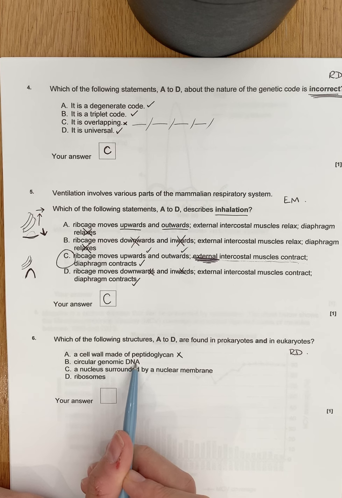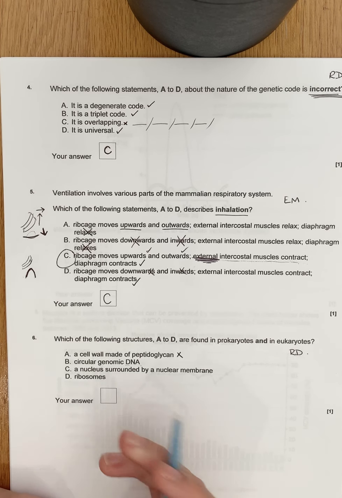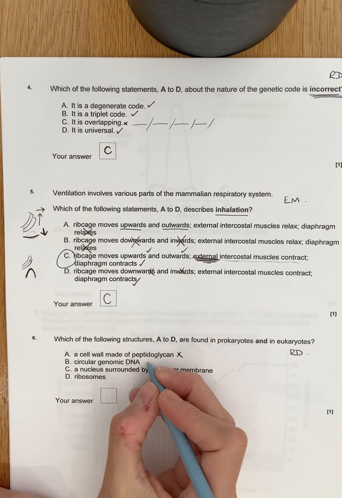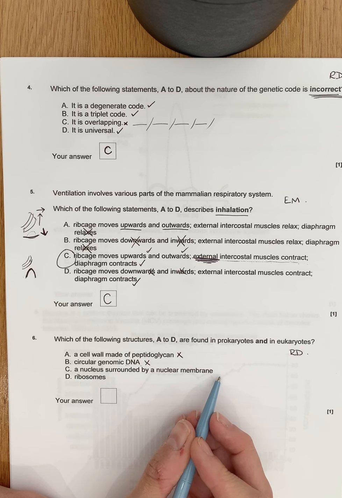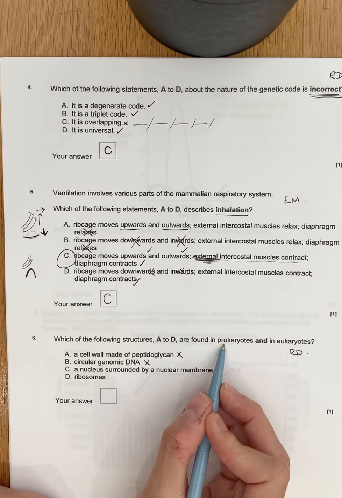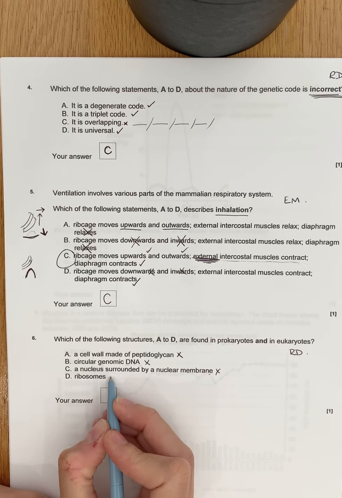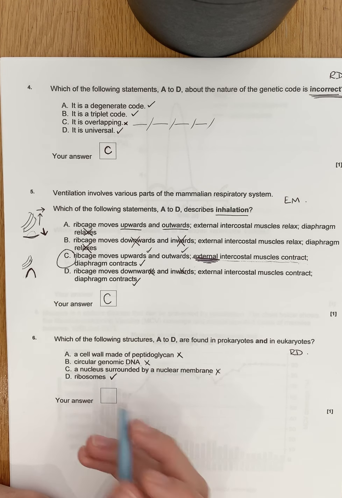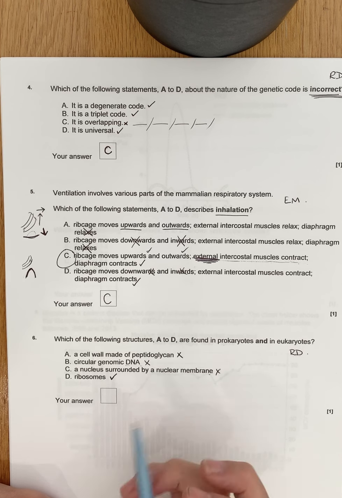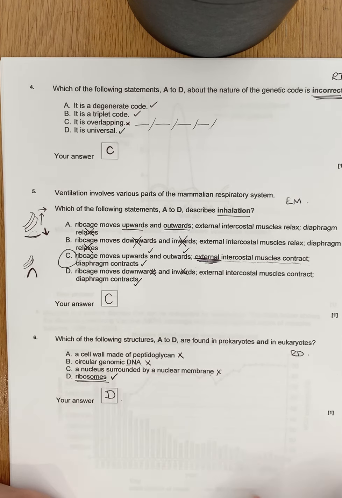Circular genomic DNA, no. We know that plants and animals have strands, chromosomes. A nucleus surrounded by a nuclear membrane, yes, that's true for eukaryotes, but prokaryotes do not have a nucleus, so it's not that one. Ribosomes, yes, that's the only thing they share, because they're really tiny, so they can fit inside the small prokaryotes and in the eukaryotes. So ribosomes are in both. That's quite a nice, easy one, hopefully.